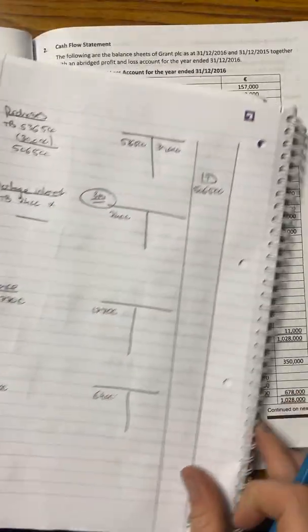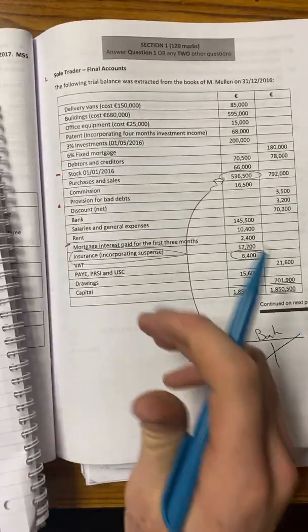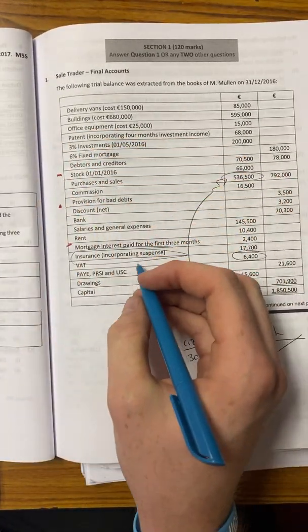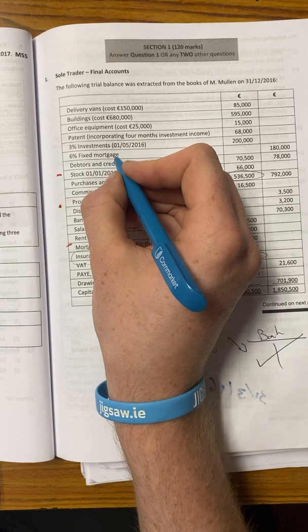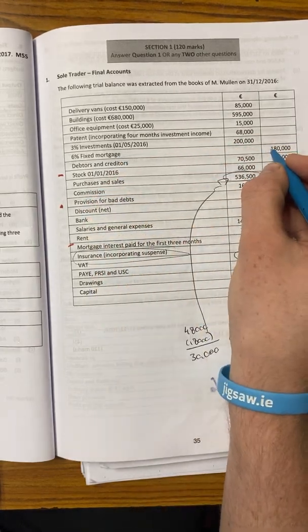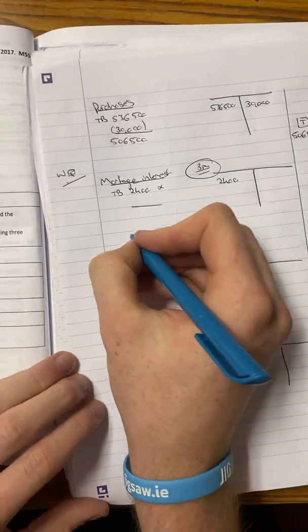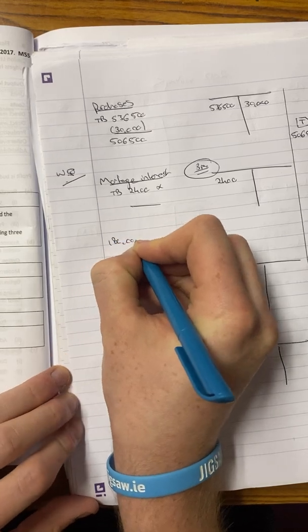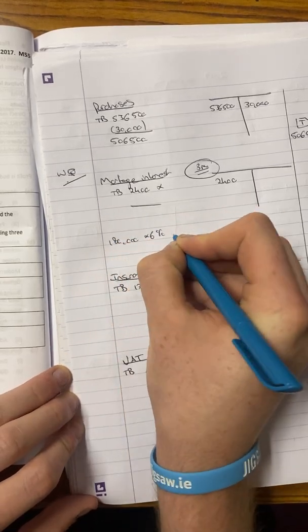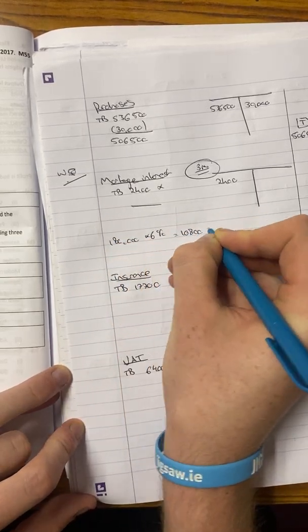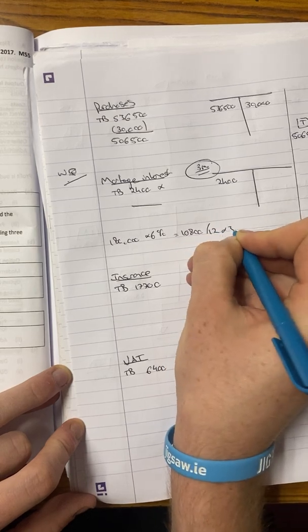Okay, so the first thing I need to do is I need to find the correct figure for mortgage interest. Now if I go back to the question here, you can specifically see that I've got mortgage, so the 6% mortgage. This is a nice little handy working, okay, because it's just 180 multiplied by 6%. Just to clarify, so it's 180 multiplied by 6%, and that gives me 10,800 euros. I'm going to divide that by 12, and I'm simply going to multiply it by 3.